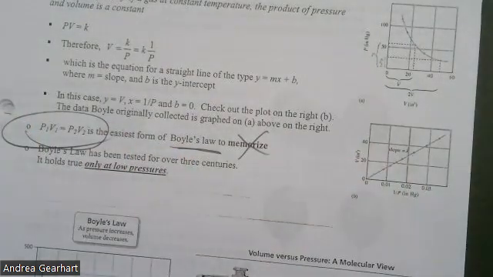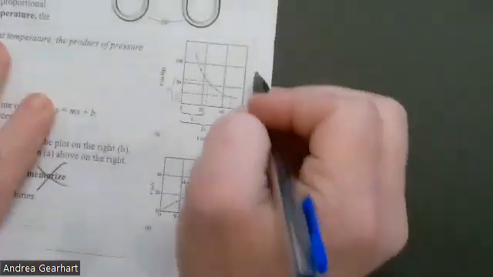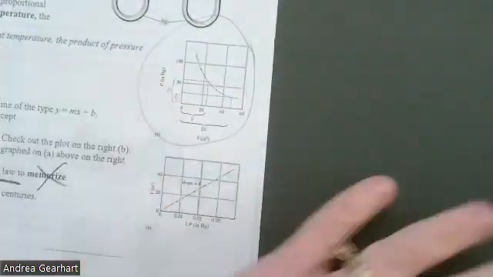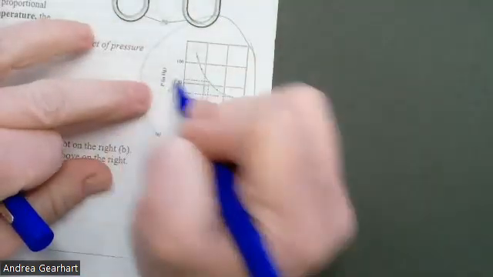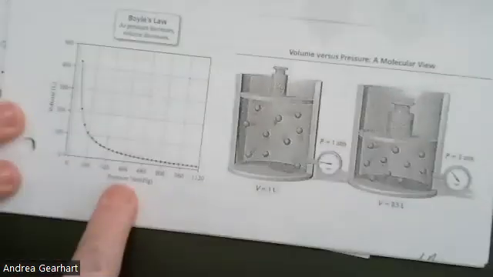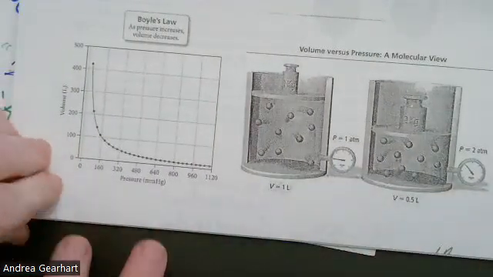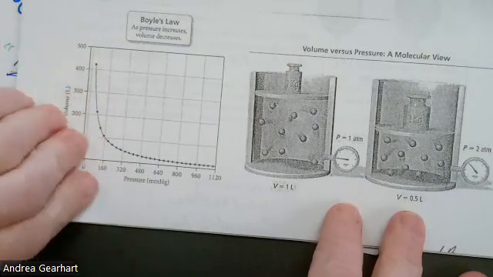You don't have to know it's called Boyle's law. We just have to know the relationship of pressure and volume, and if we graphed it. So this is showing pressure versus volume, what it would look like. Beautiful, inverse, or exponential with negative growth. And then a nice visual there for us. Yeah, so that's Boyle's law.